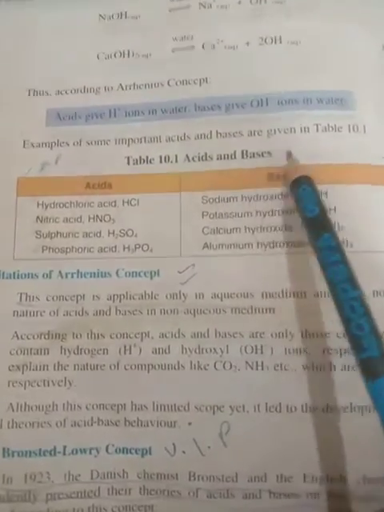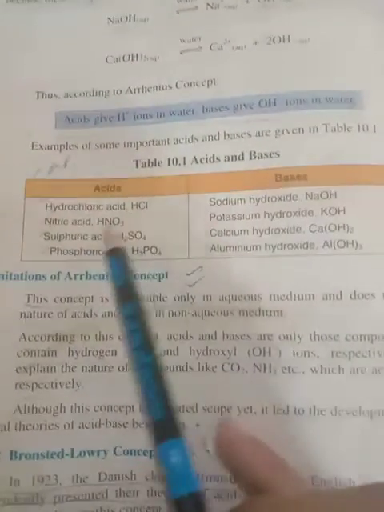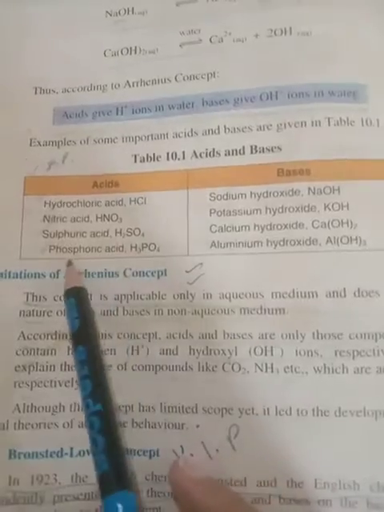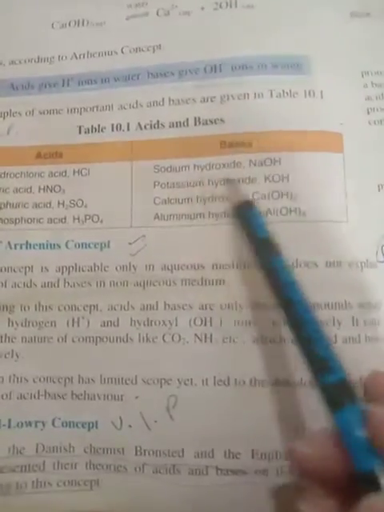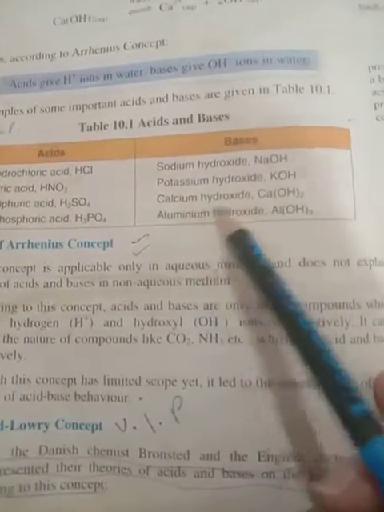Table 10.1, acids and bases. Acids are hydrochloric acid, nitric acid, sulfuric acid, phosphoric acid. Bases are sodium hydroxide, potassium hydroxide, calcium hydroxide and aluminum hydroxide.